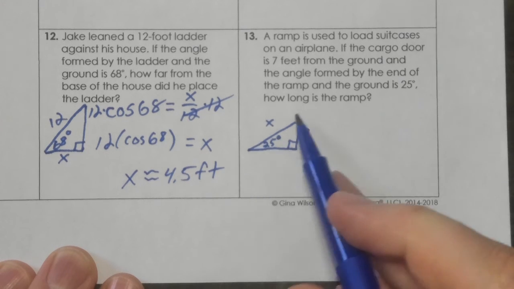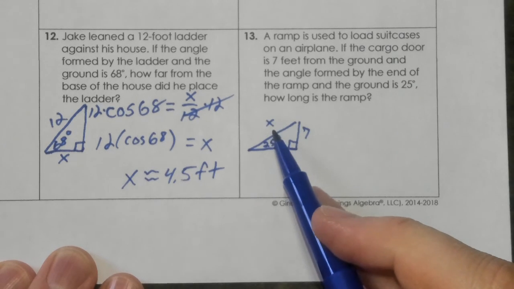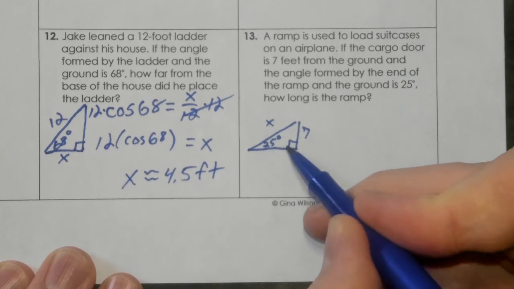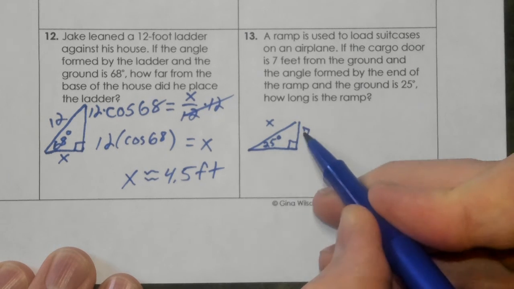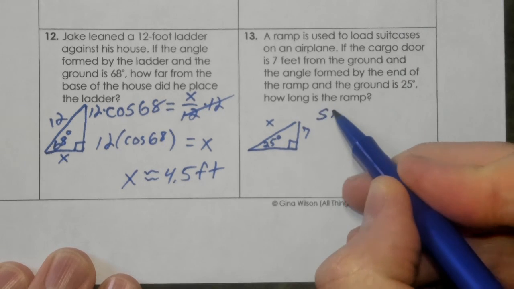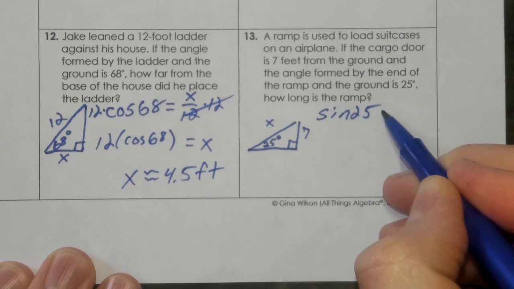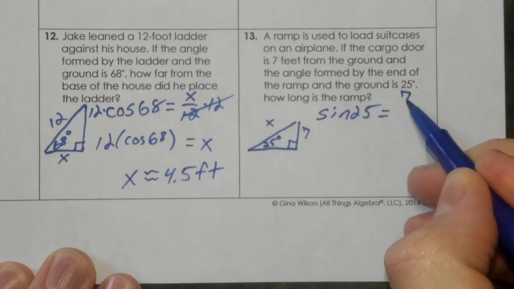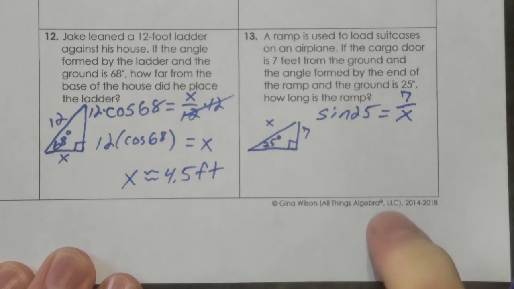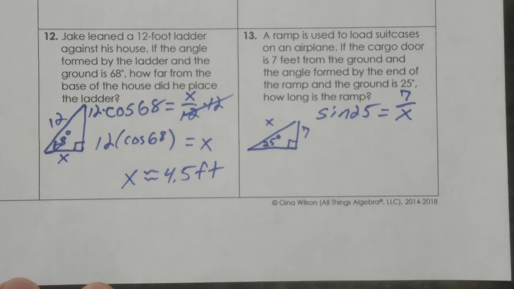So find how long the ramp is, which means we're finding the hypotenuse. Okay, so this is the sine problem because I have opposite and hypotenuse, so I would write sine 25 equals 7 over x, and then it's worked out just like numbers 8 and 9 at that point. So I'm going to let you give that a try. You want to make sure you get plenty of practice on the pages following this one.